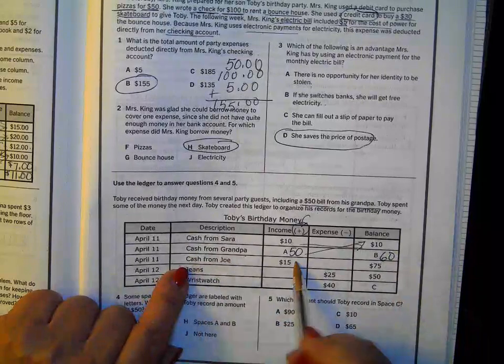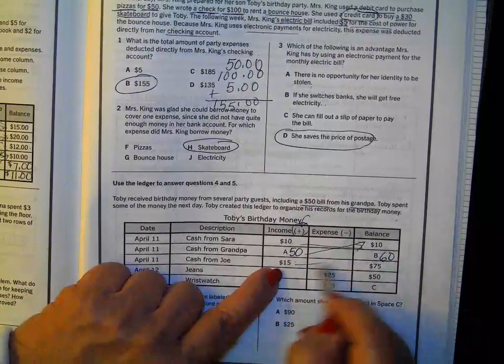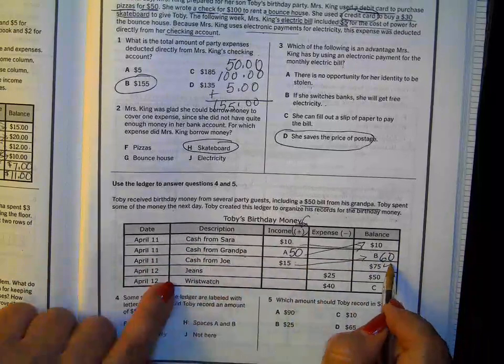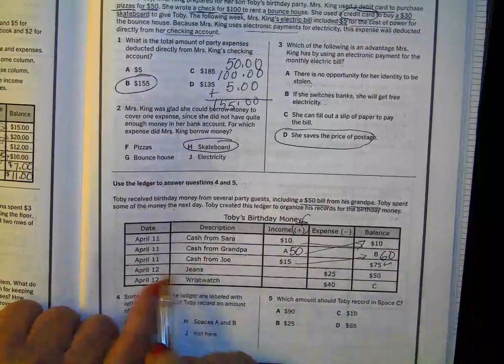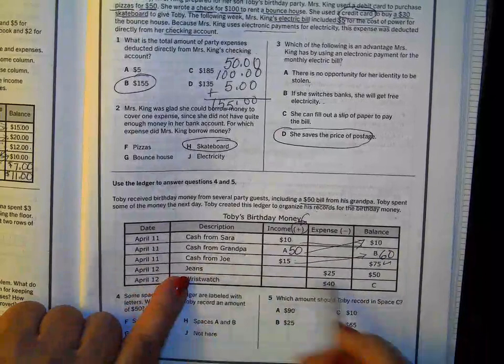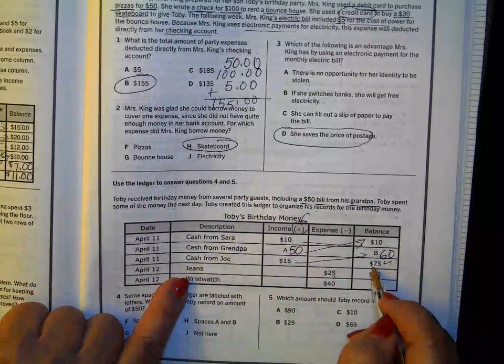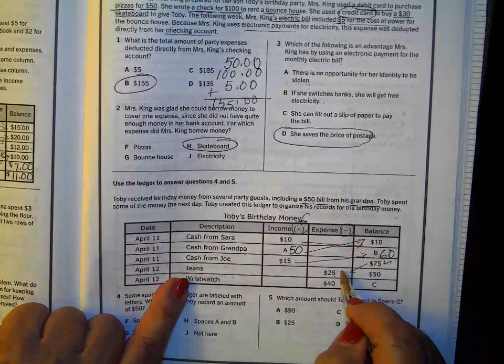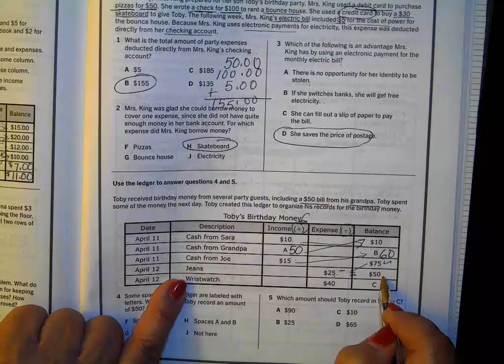Cash from Joe was $15. So 15 plus 60 equals 75. Now he went shopping on the next day. So he bought some jeans for $25. So now I have to subtract out because it says to minus out my expenses. So 75 minus 25 equals 50.